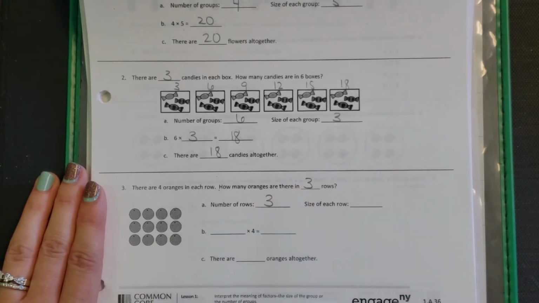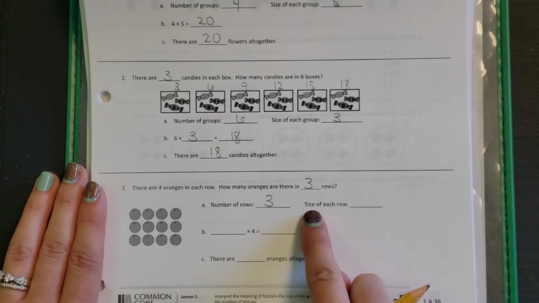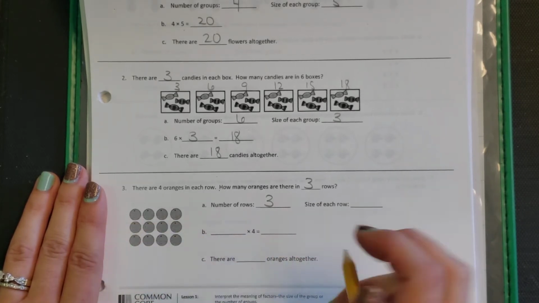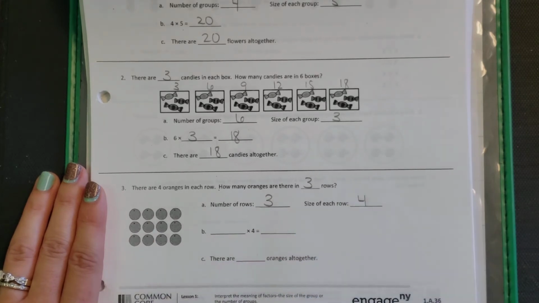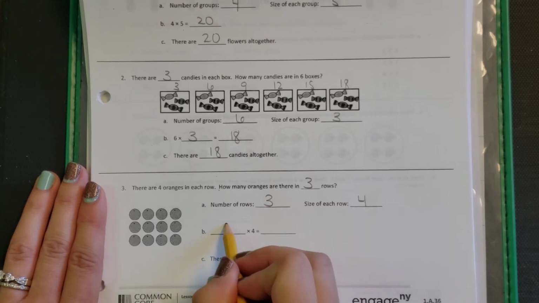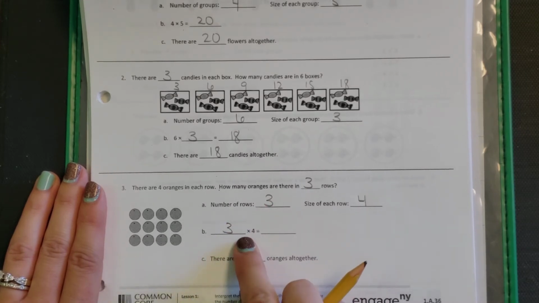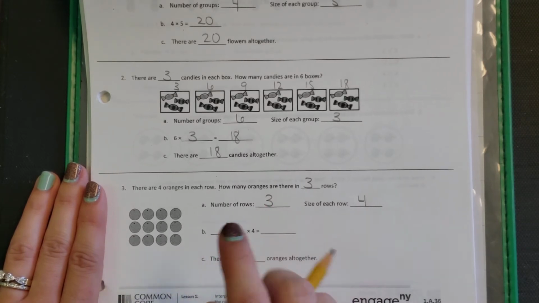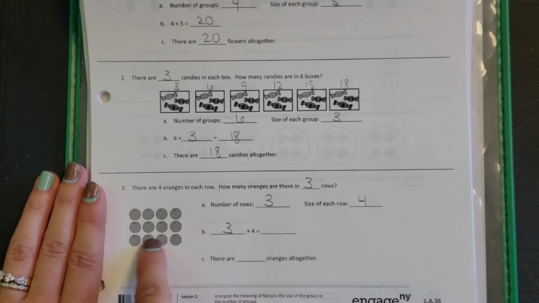There are 3 rows. And then the size of each row just means how many objects are in each row. I see 4 objects in each. So we're going to take that information, we're going to put it into a number sentence. So I have 3 rows of, or groups of 4. And if you look, 1, 2, 3 rows of 4. And they want to know what the total is.